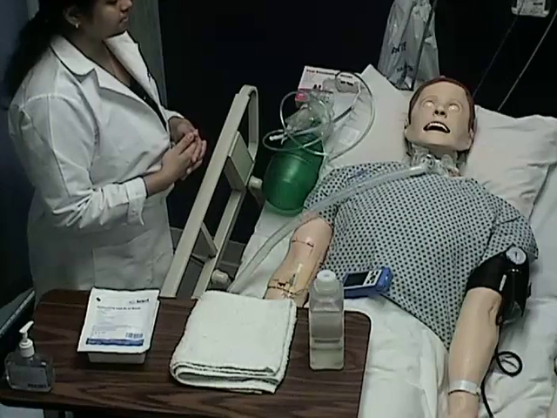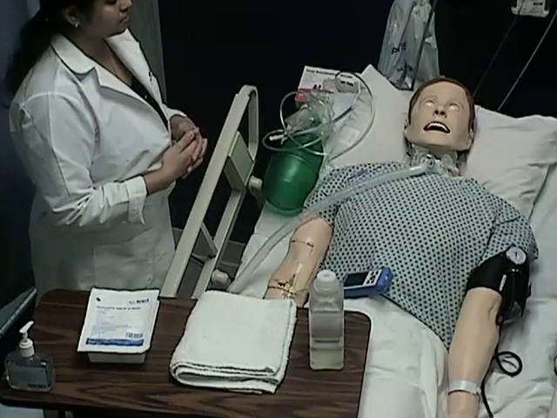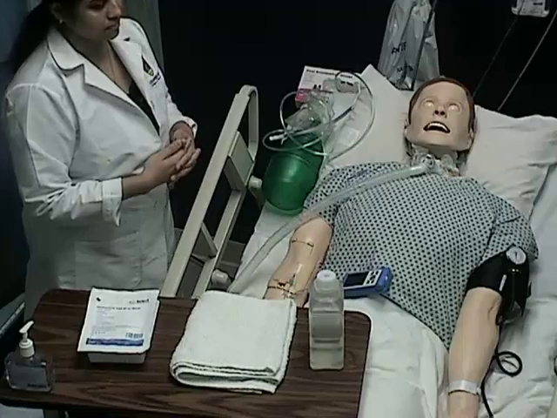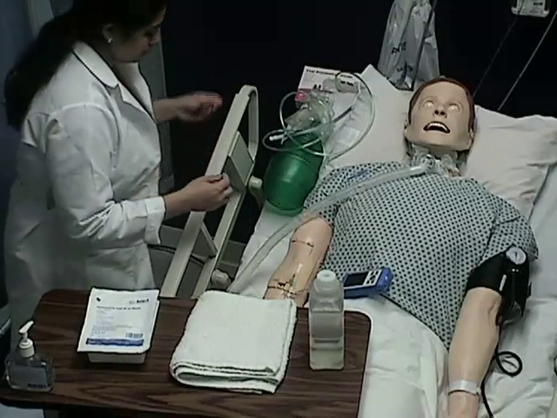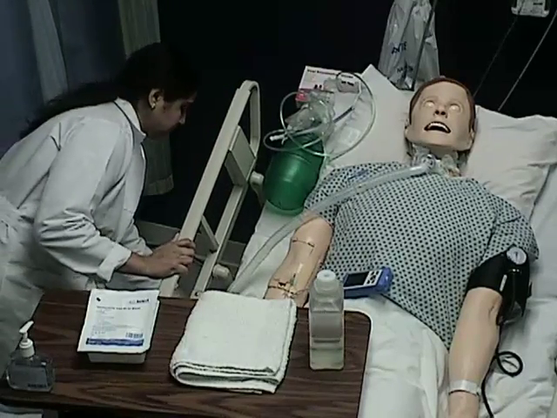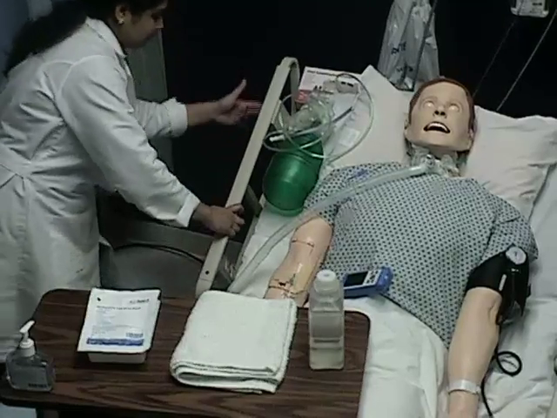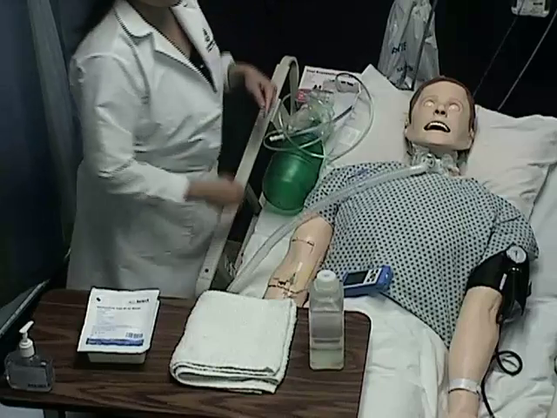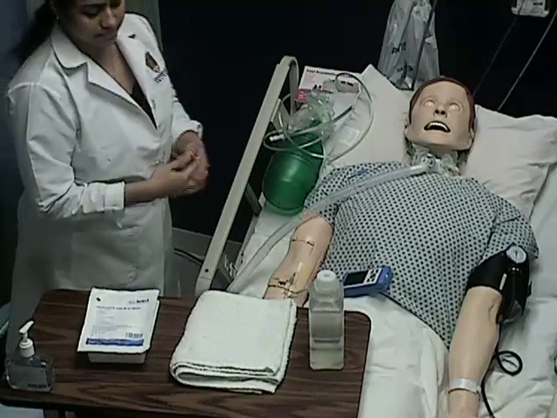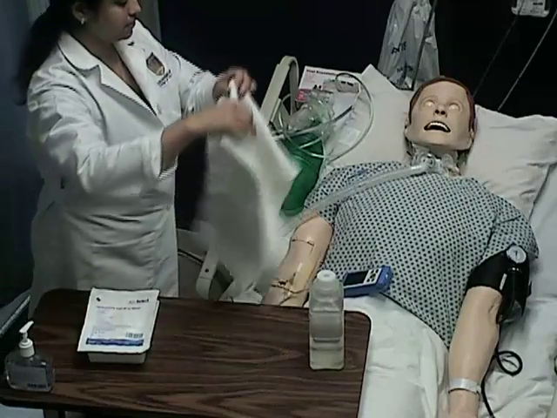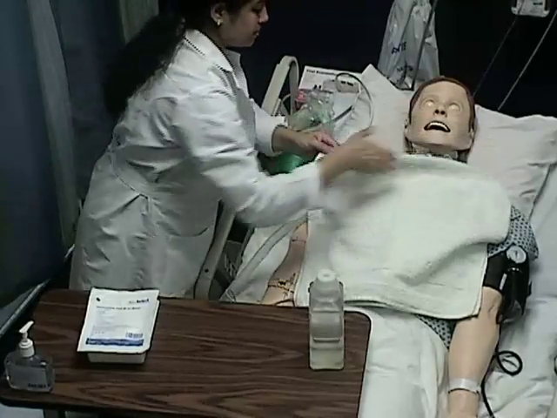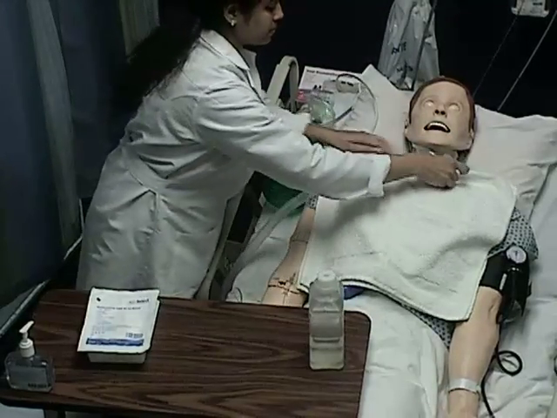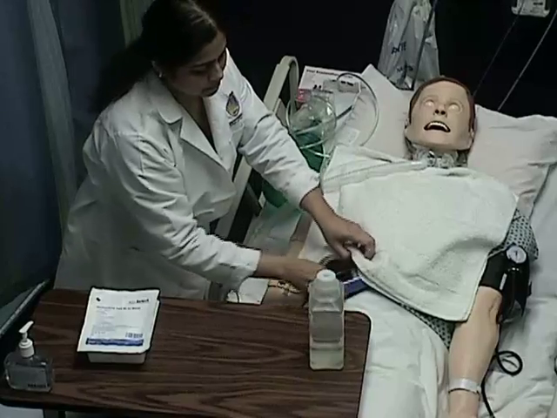Assist patient with the appropriate position. Place towel across patient's chest. While doing so, you may explain the importance of the patient's participation during the procedure.